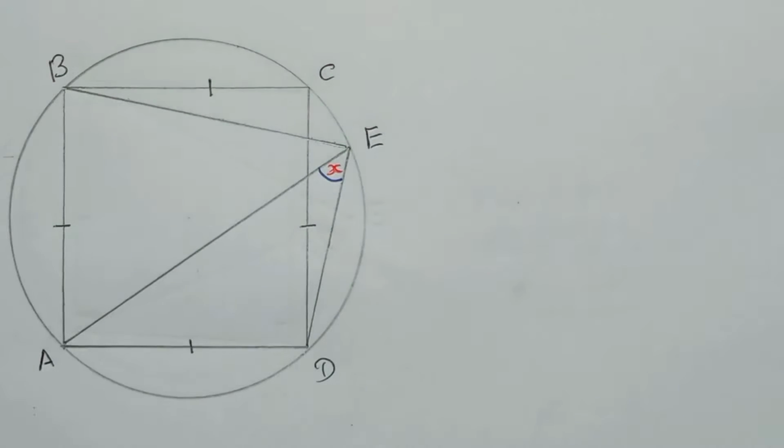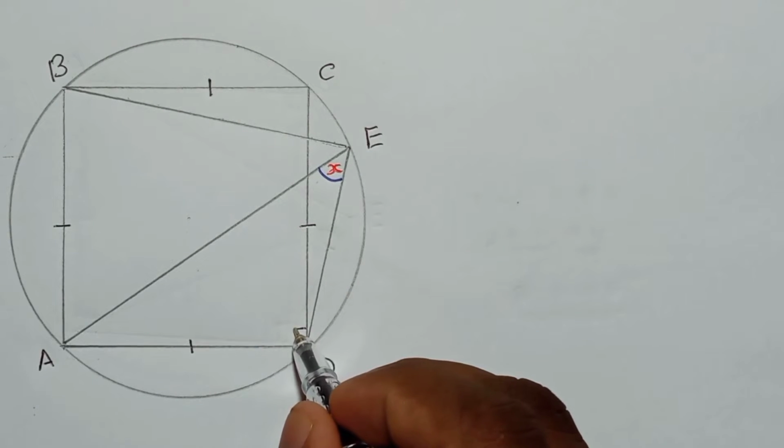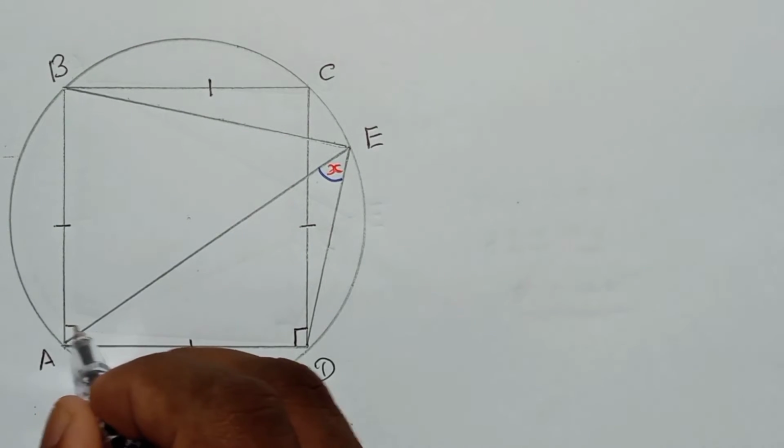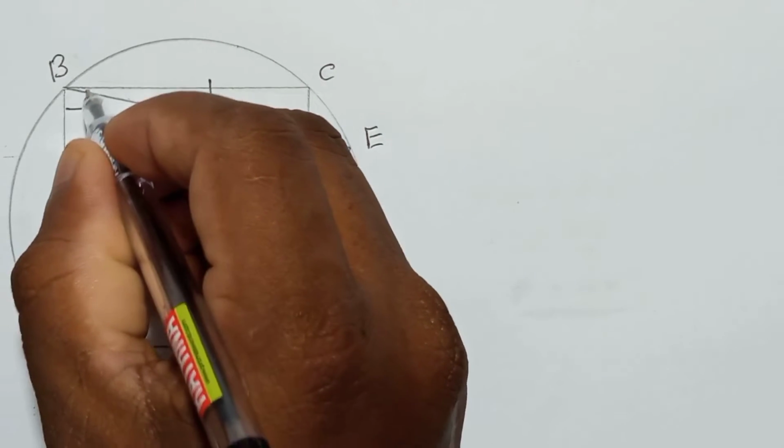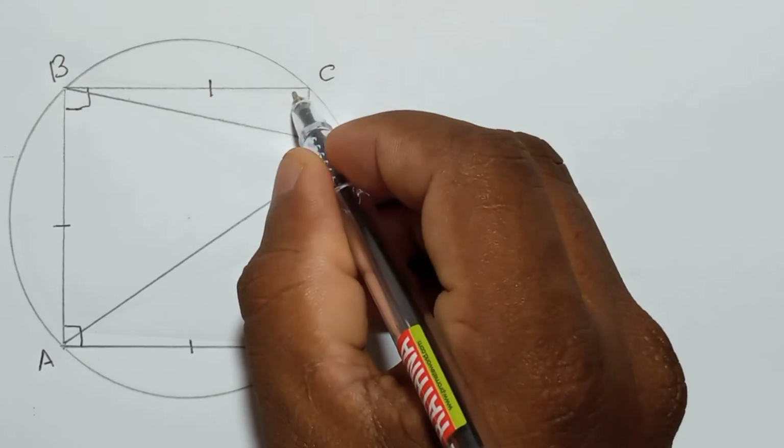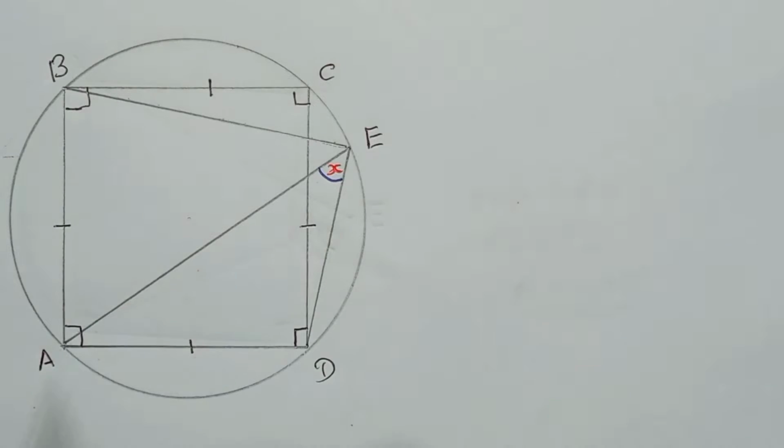This is equal. Not only that, this angle must be 90, right? That's the square. Then this is the very important thing here.